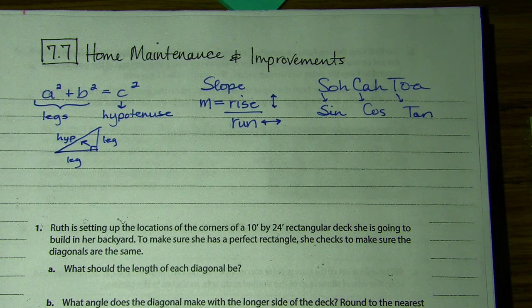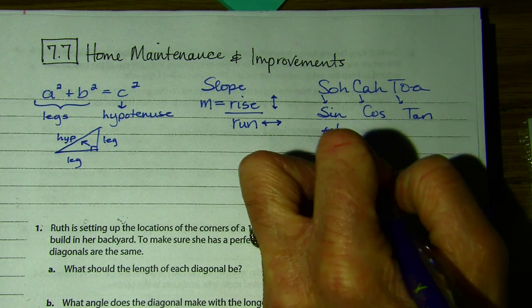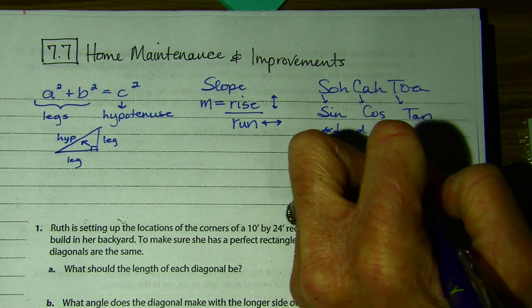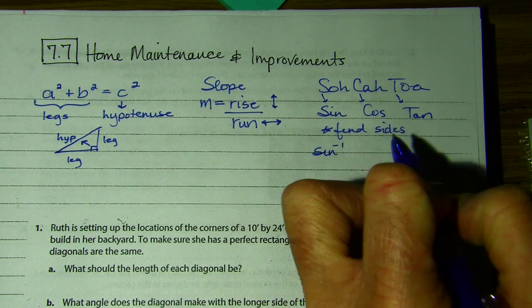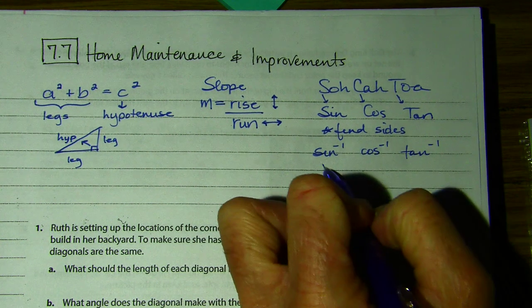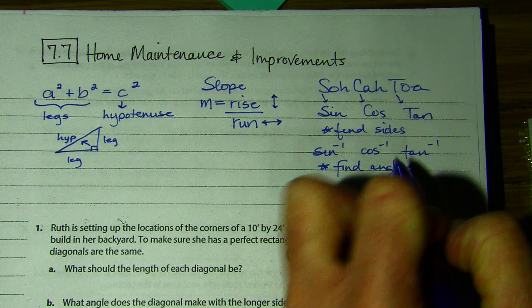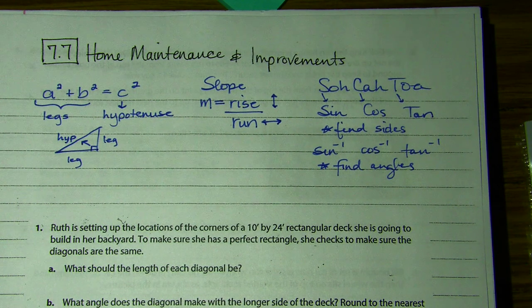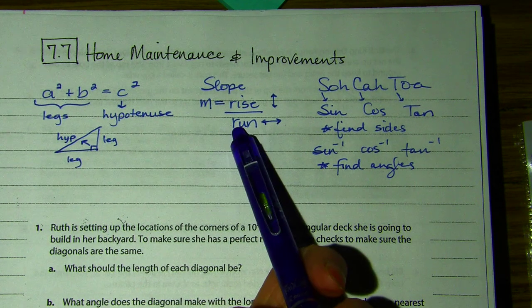We use sine, cosine, and tangent to find the sides of a triangle. We use the inverses, sine inverse, cosine inverse, and tangent inverse, to find angles. So that's a review from geometry: the Pythagorean theorem is geometry, and slope is algebra 1.